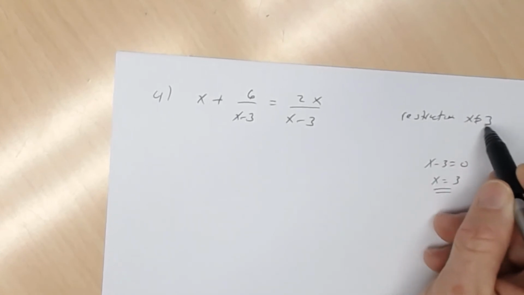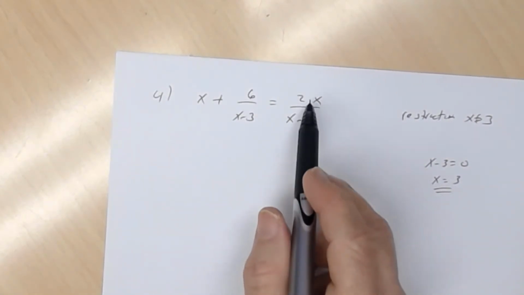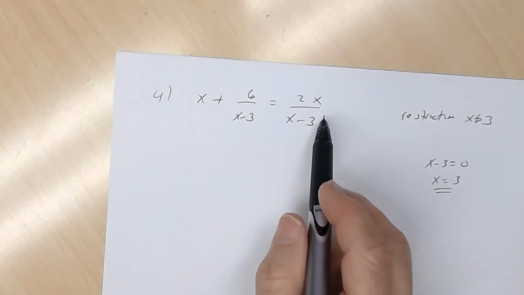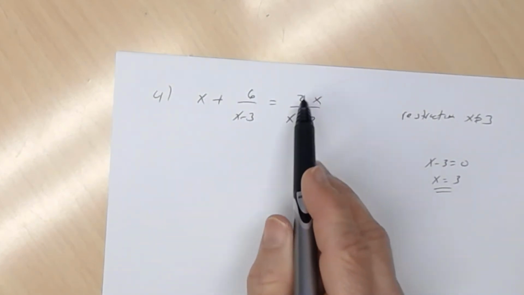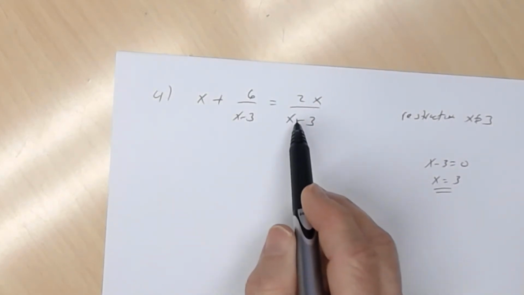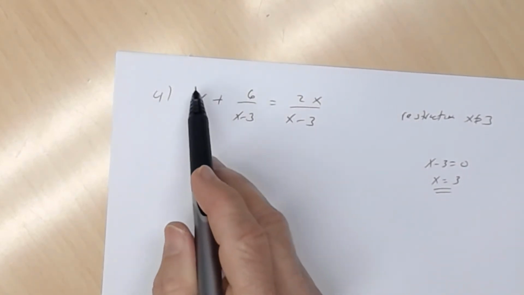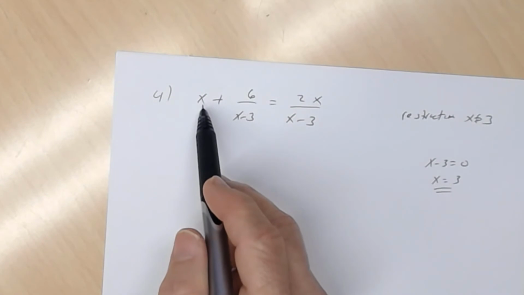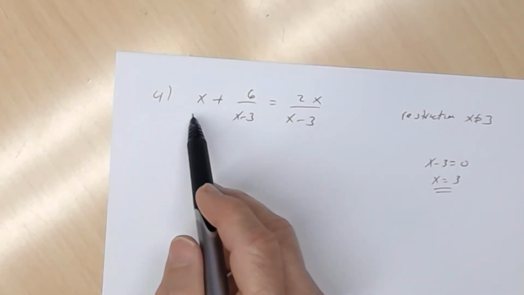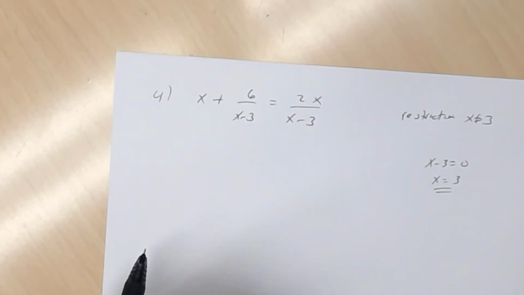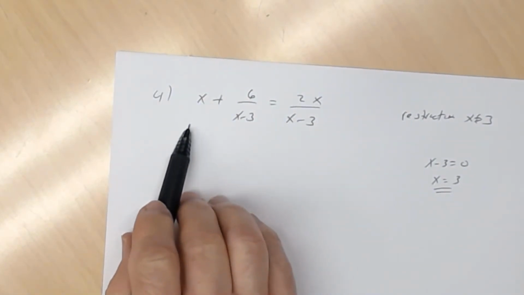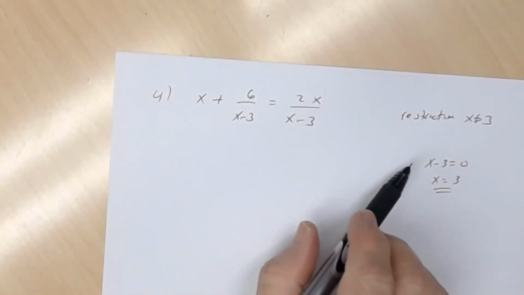x cannot equal 3. Do the same thing here. Where's this rational expression undefined? Well, that's undefined when the denominator is 0, but that's the same as this one. So that's 3 as well. Now, I didn't do this one because that has a denominator of x over what? 1. So that's always 1. So since I don't have a variable, I don't have to worry about it, because it's never going to be 0. It's always going to be a 1. Okay, so I found the restriction.